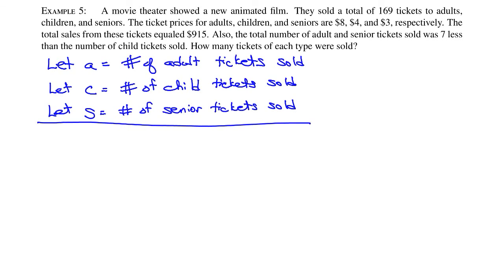Next, using these variables, we want to create the 3 equations that were mentioned in the word problem. The first one is they sold a total of 169 tickets. So I'm going to take the number of adult tickets, A, plus the number of child tickets, C, plus the number of senior tickets, S, and that should equal 169.